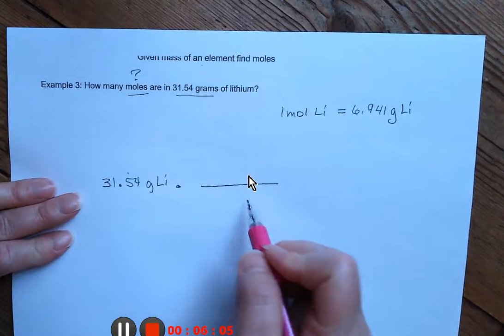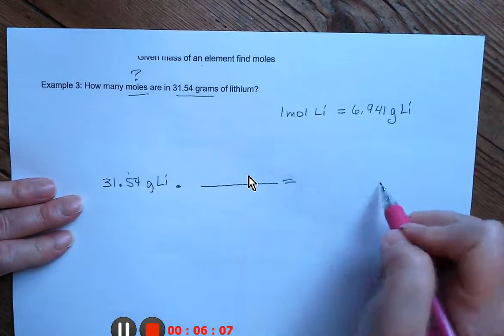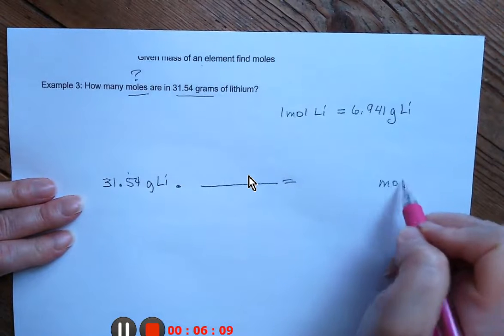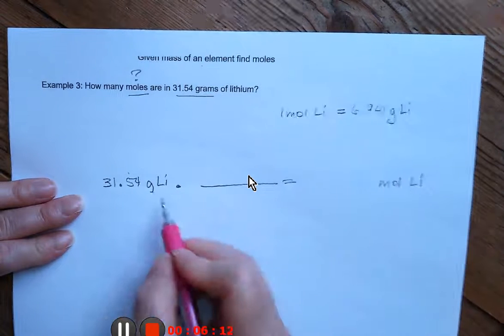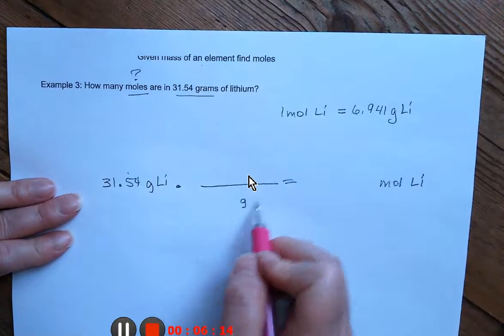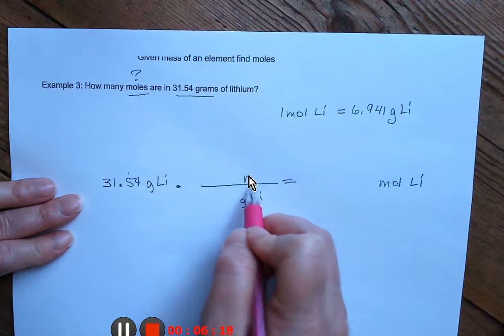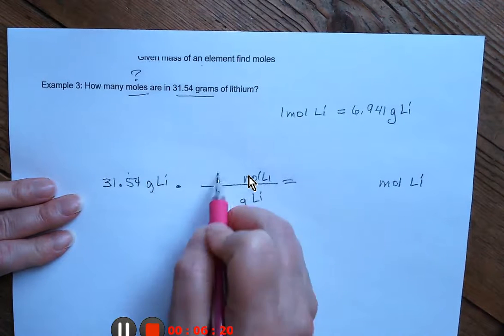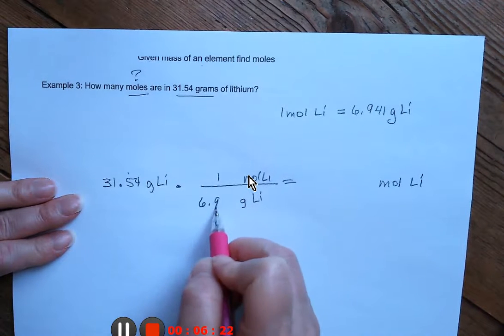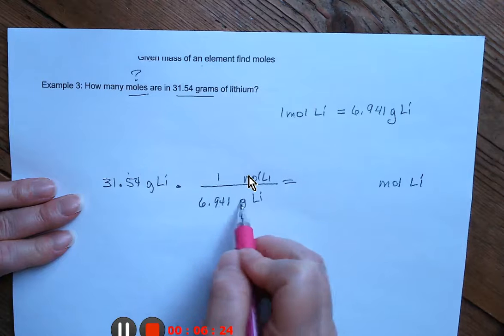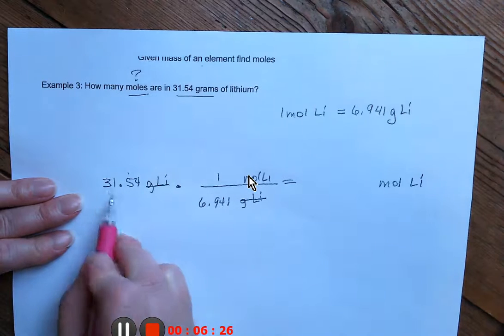And I need to multiply that by a conversion factor that will give me moles of lithium. Since I want grams to cancel, I'm going to have to divide grams by grams and multiply by moles. Grams cancel.